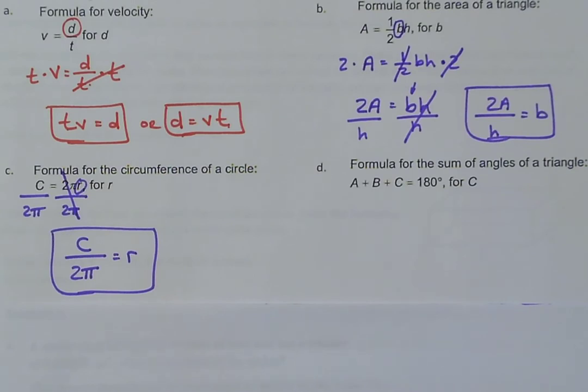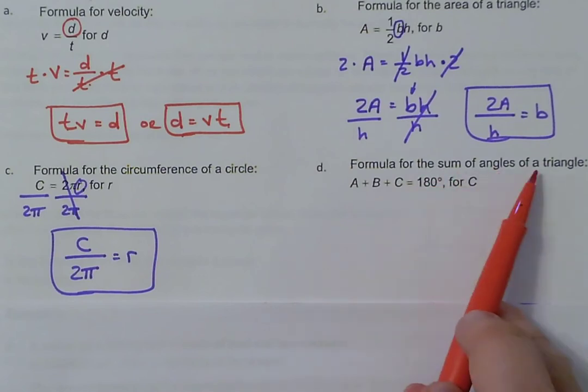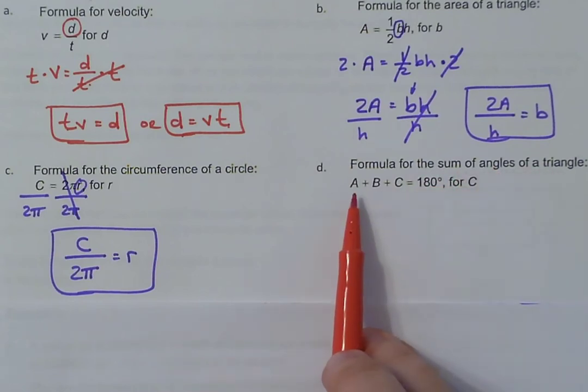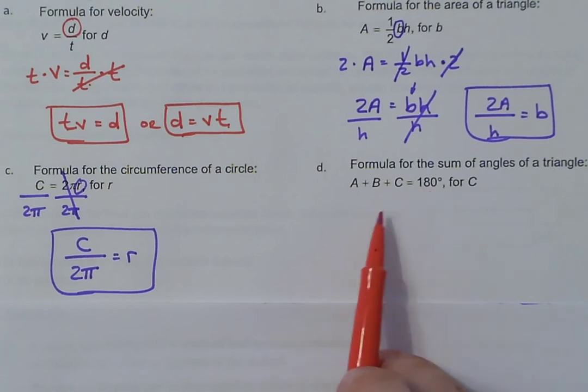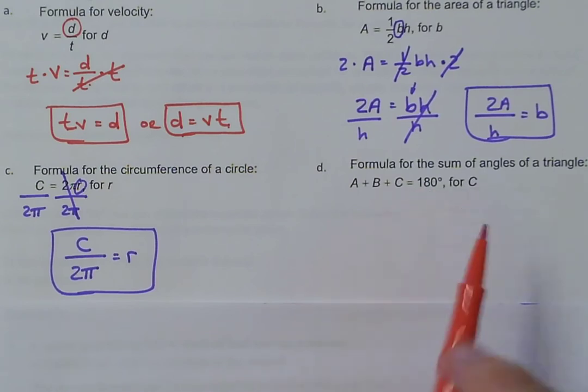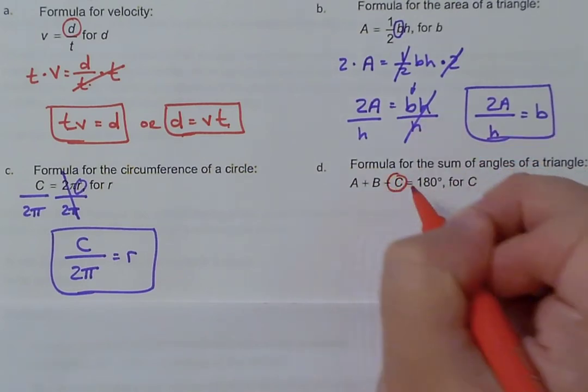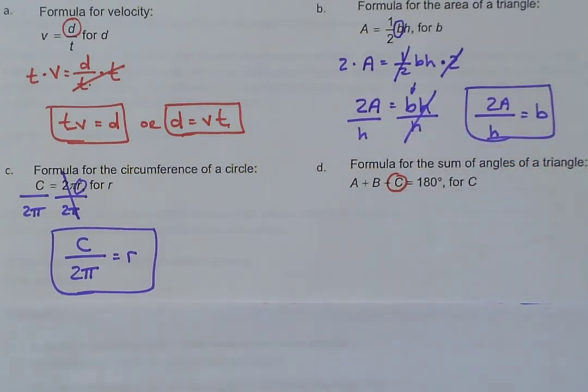Okay, so if we take a look at D, for D we have the formula for the sum of angles in a triangle: angle A plus angle B plus angle C equals 180. It means all the angles add up to be 180. And we need to solve for C. So let's ask ourselves what is happening to C. It's A plus B plus C, meaning we could really write this as C plus A plus B. So C is being added by A and by B.